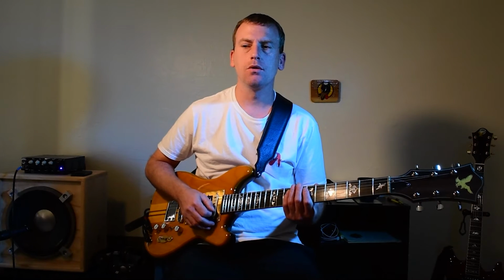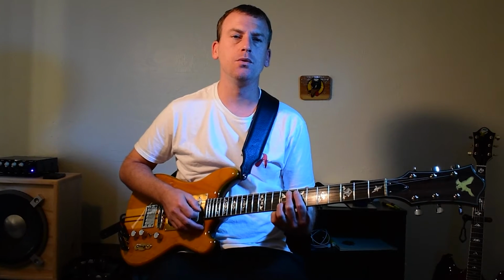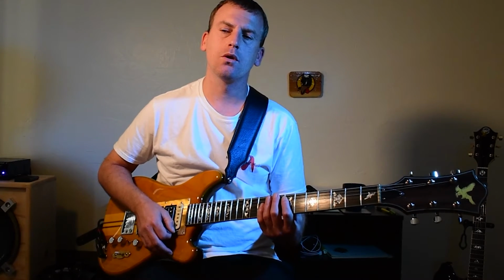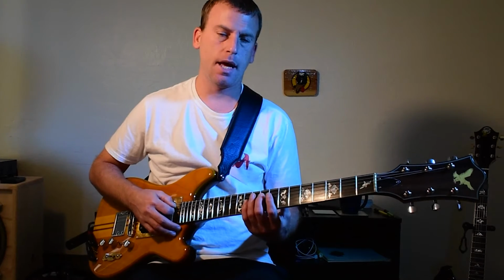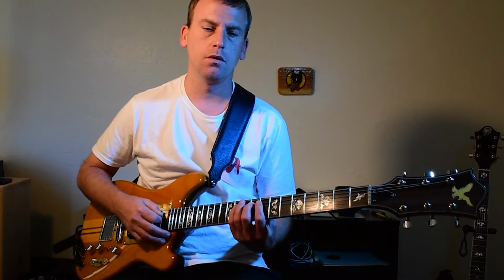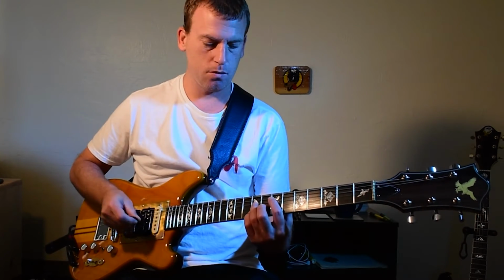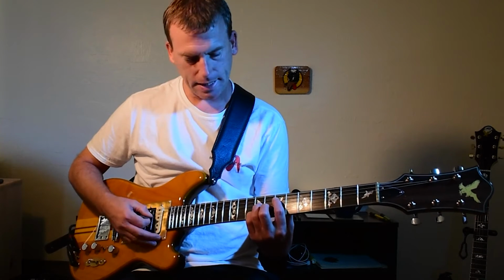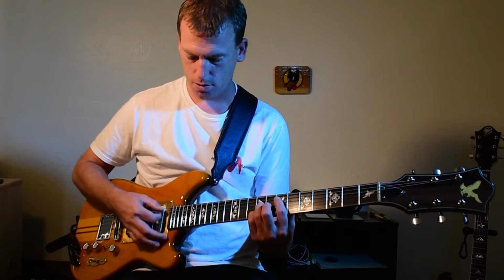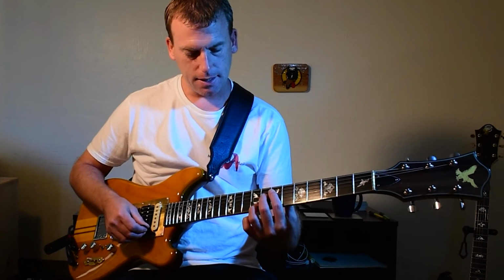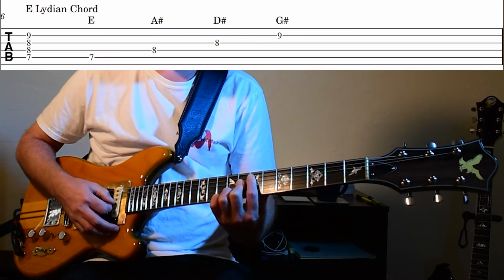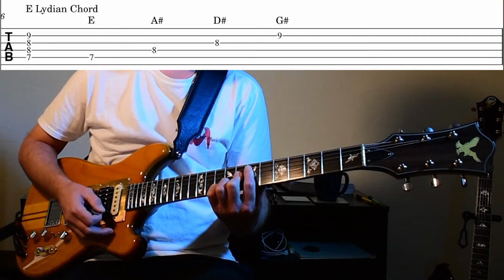Now, another way we can use Lydian is, it's unique in one way that at least I think, because it's used to describe a chord. So anytime you would hear a chord description or chord name use the word Lydian, it's going to mean that it has the raised 4th note. So let's take a look at, like, say, E for example. We have an E major 7. And that would be E, B, D sharp, G sharp. Now if we were to do a Lydian, E Lydian, now we have E, A sharp, D sharp, and G sharp.